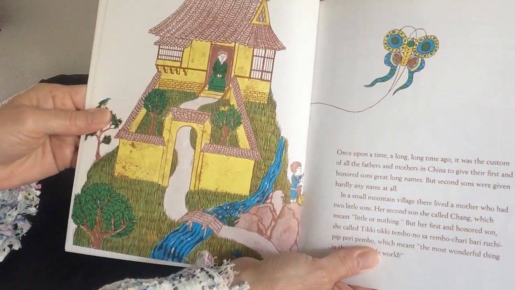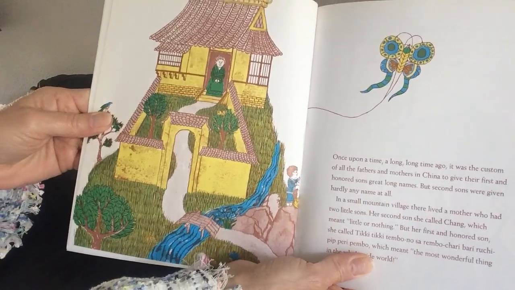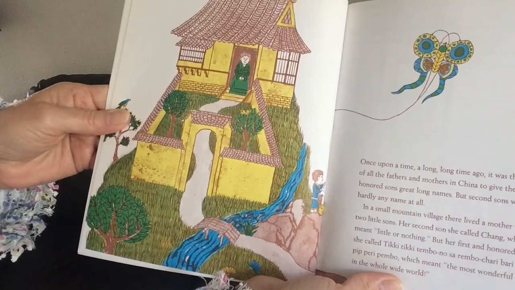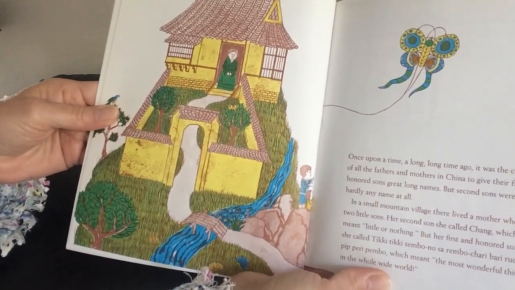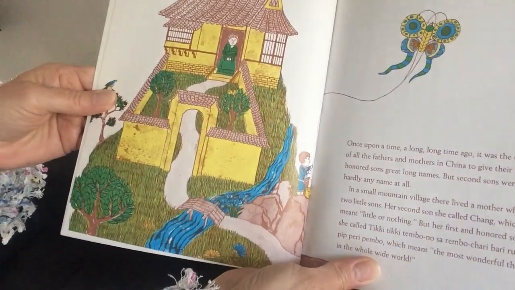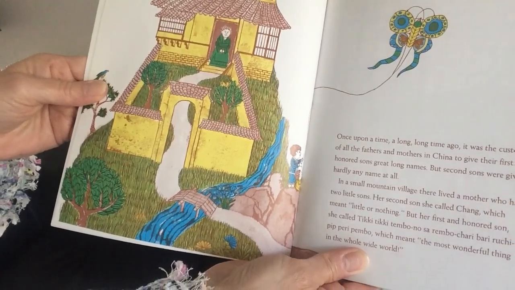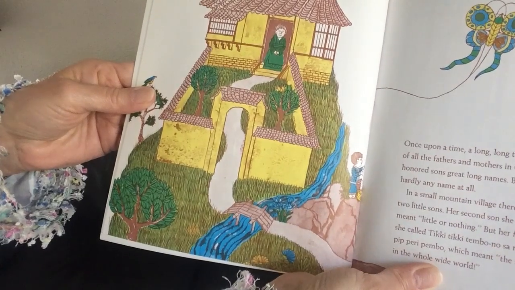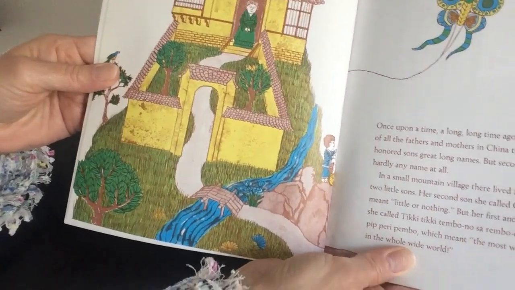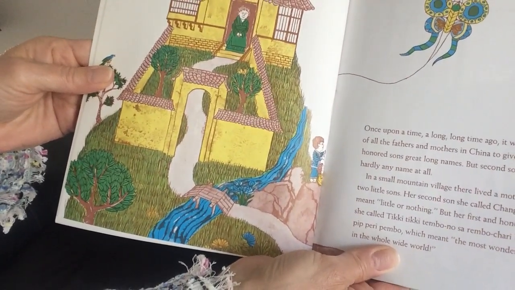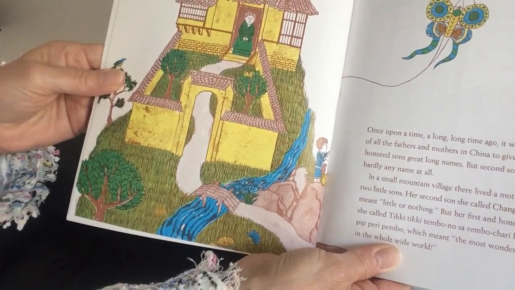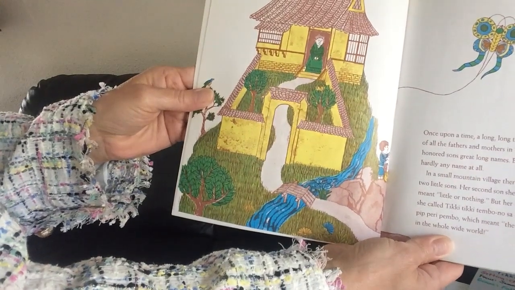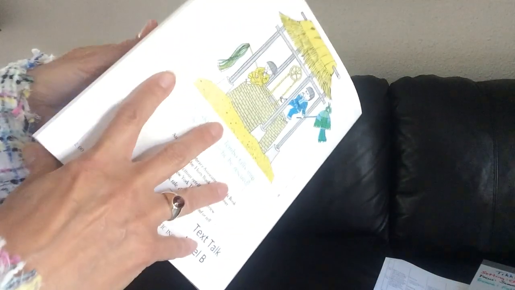In a small mountain village, there lived a mother who had 2 little sons. Her second son she called Chang, which meant little or nothing. But her first and honored son she called Tiki Tiki Tembo, No Se Rembo, Terry Berry, Richie Pip, Perry Pembo. Now you can see why this one's going to be a little tricky for me to read. And Tiki Tiki Tembo, No Se Rembo, Terry Berry, Richie Pip, Perry Pembo meant the most wonderful thing in the whole world.